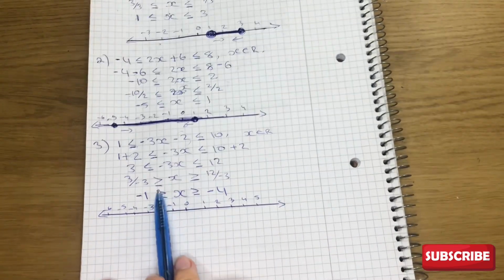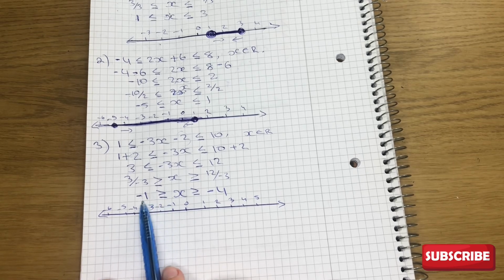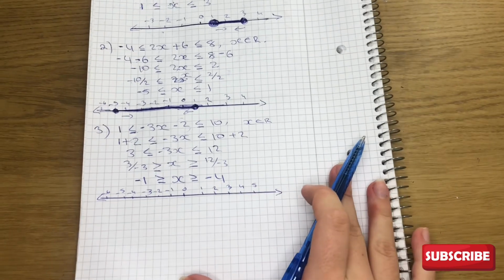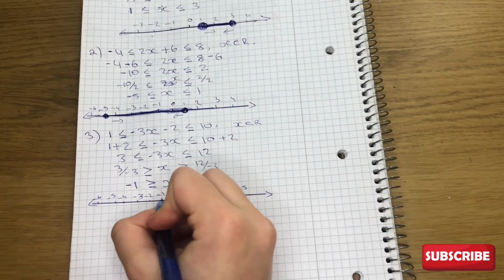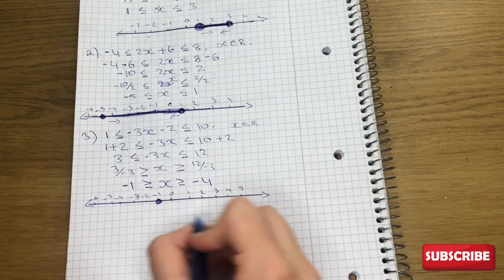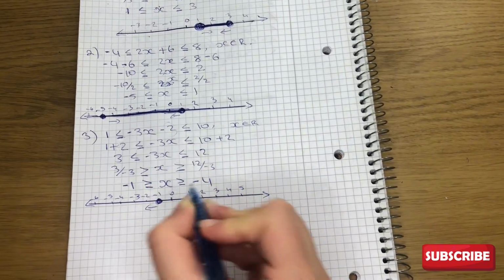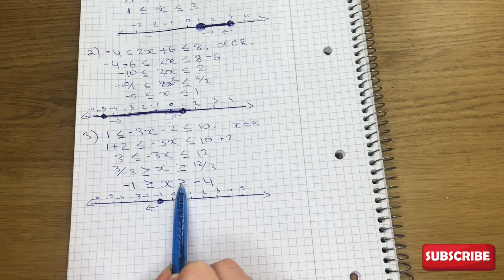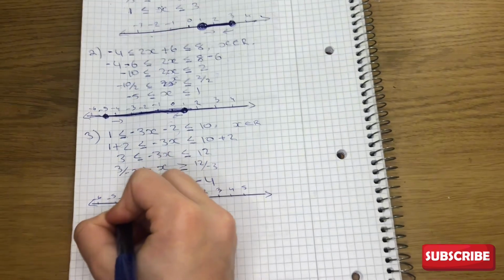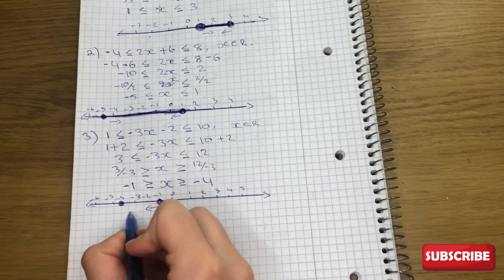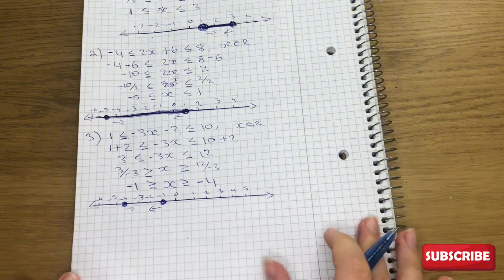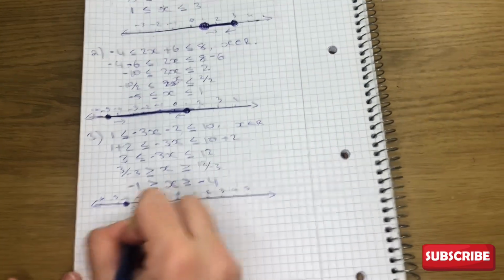So x is less than or equal to minus 1. So we're going to be including minus 1. And it's going to be less than. It's going to be going this way. And then x is greater than or equal to minus 4. We are including minus 4. And it's going to be greater than. So it's going to go this way. And then we're going to fill in the line in between.